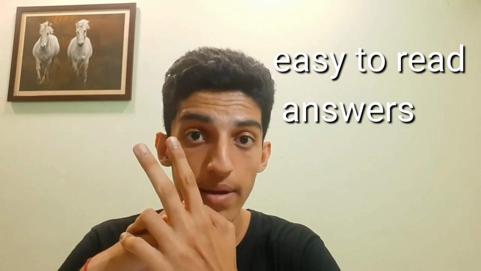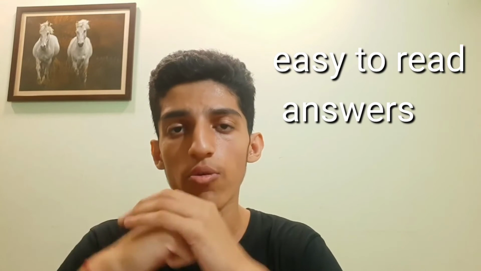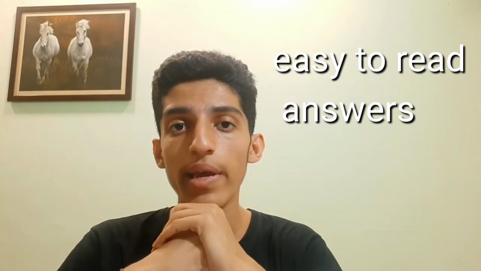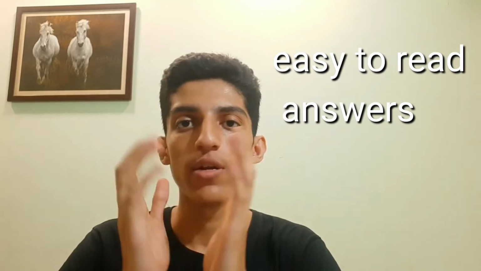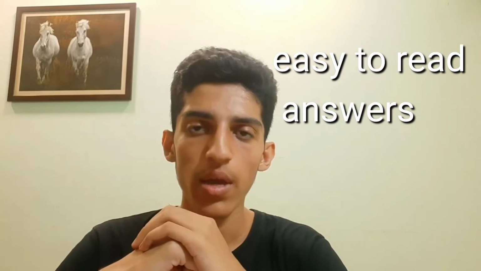Then we move on to our next point: divide important paragraphs and definitions into points. If you're going through your textbook, chapters, big paragraphs and definitions, it would be really helpful to divide them into points or key words. Many people take the unnecessary burden upon themselves of learning each and every word in the textbook.